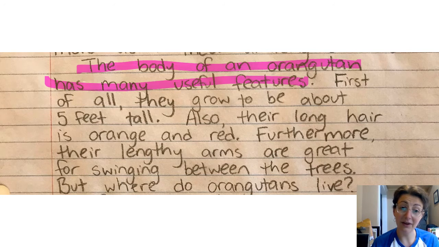So I started with my introduction sentence. The body of an orangutan has many useful features. And then I threw in all my evidence. So I said, first of all, they grow to be about 5 feet tall. Also, their long hair is orange and red. Furthermore, their lengthy arms are great for swinging between the trees. But where do orangutans live?